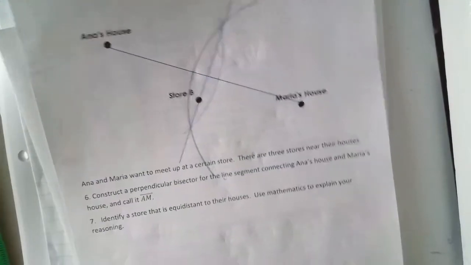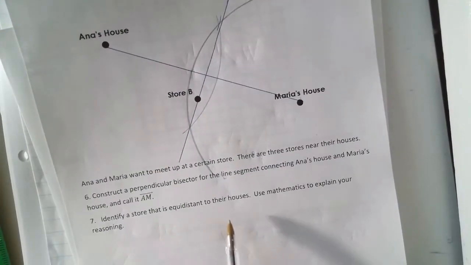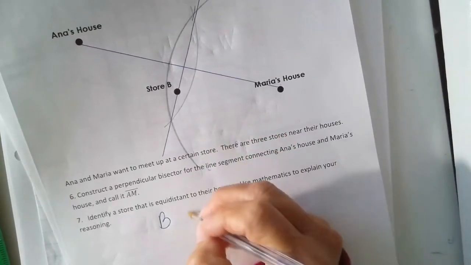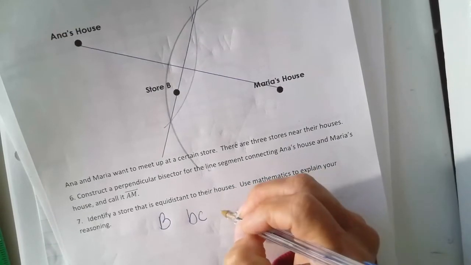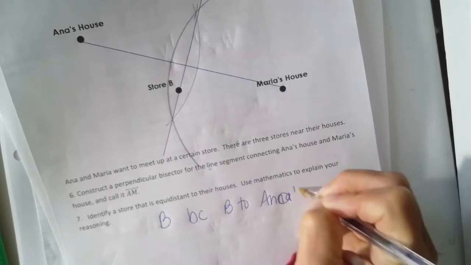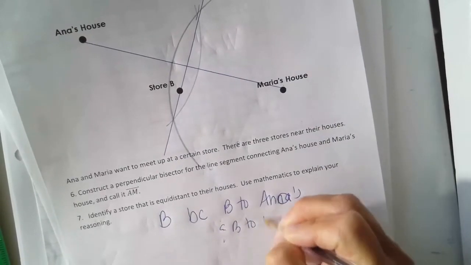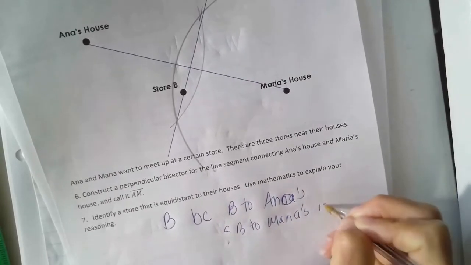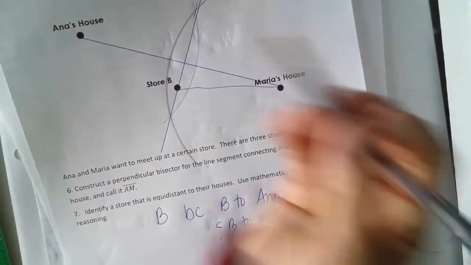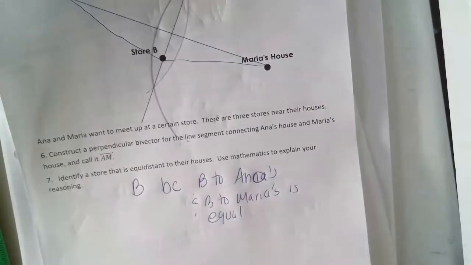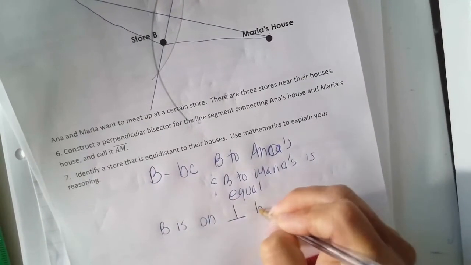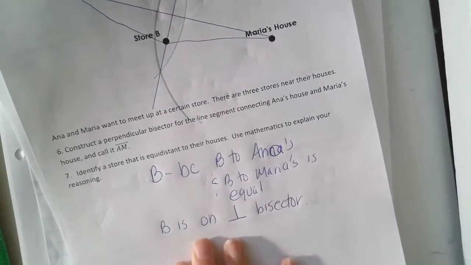Identify the store that is equidistant from their houses. Well, B, because it's on the perpendicular bisector. B, because B to Anna's and B to Maria's is equal. Look, it's on the perpendicular bisector. B is on the perpendicular bisector. There you go.